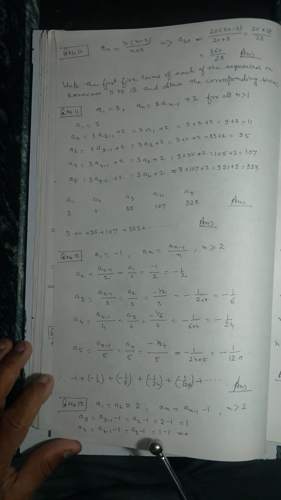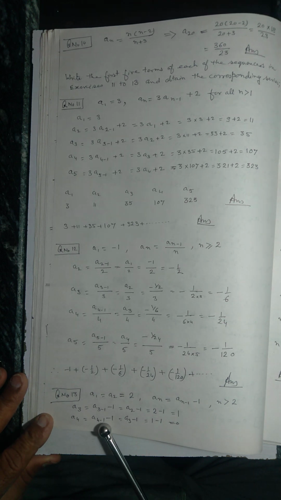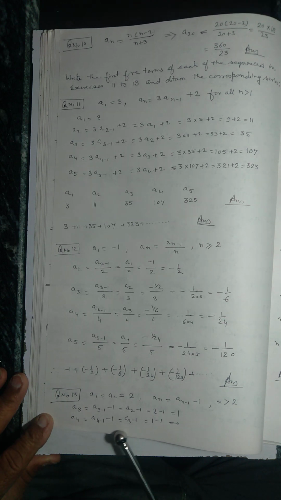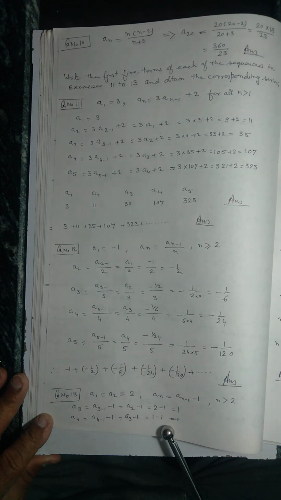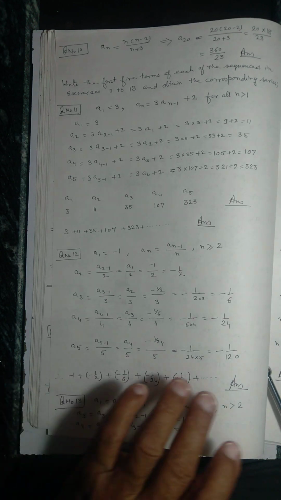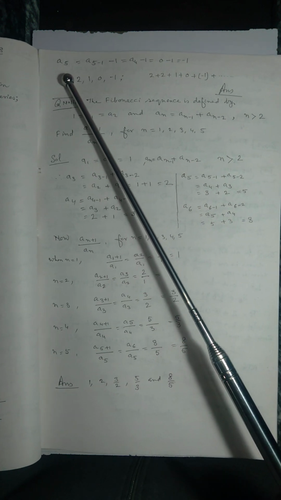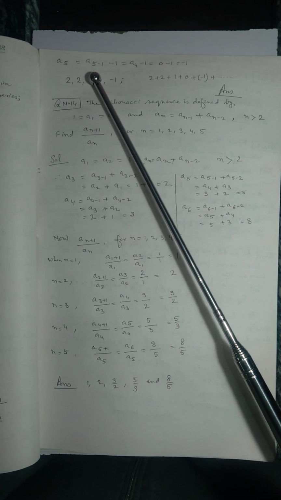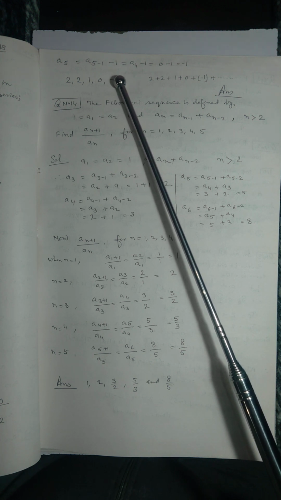a4, that is a4 minus 1, that will become a3, and minus 1. You see a3 minus 1, that is 1 minus 1, that is 0. Now come to the next part, that is a5. a5 is equal to a5 minus 1, separate minus 1.